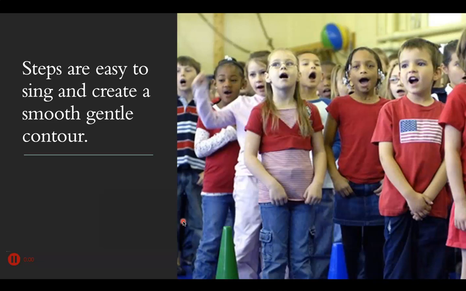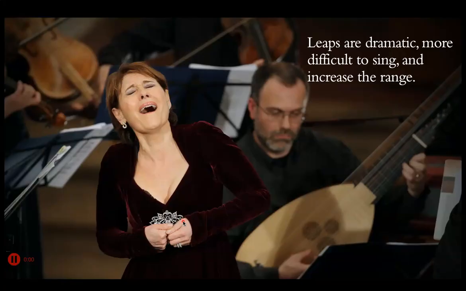Leaps tend to be, well, let me say that, I'm getting ahead of myself here. Steps are really easy to sing. So if we sing do, re, mi, fa, sol, that's easy to sing. Just going up and down, going up the scale by steps. So when you have songs for children, folk tunes or elementary tunes, or things that everybody needs to sing together, they usually move by steps.